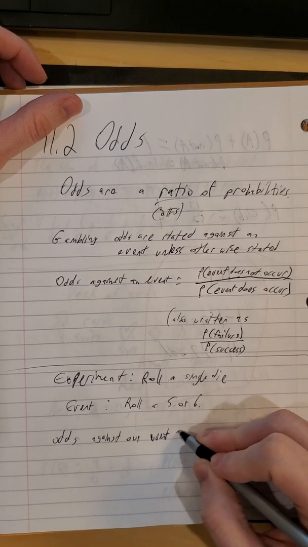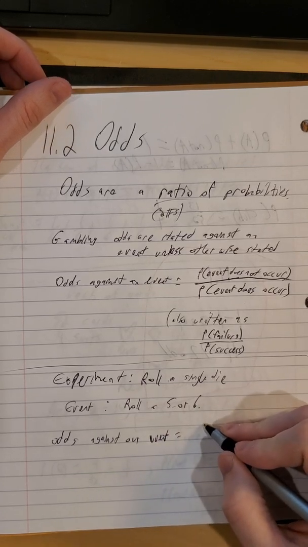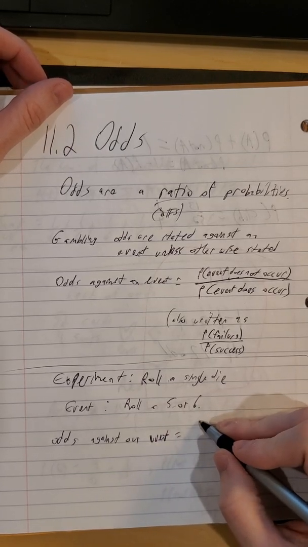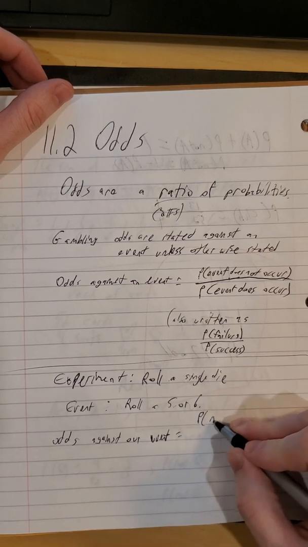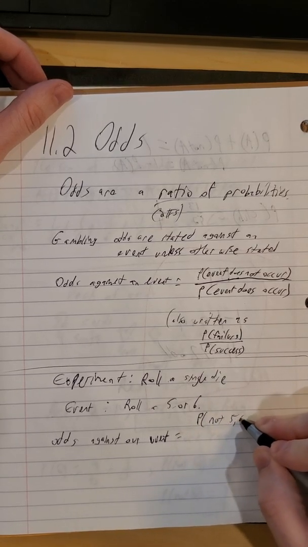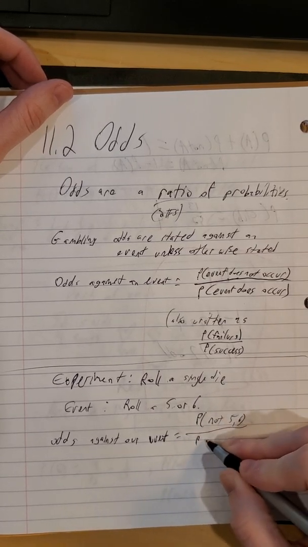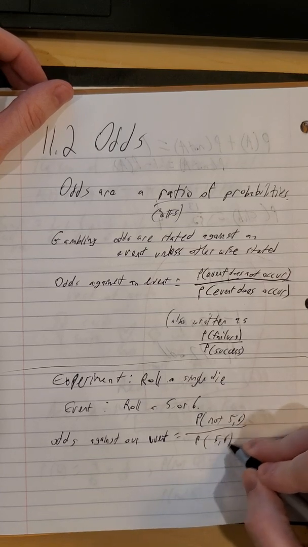Then the odds against our event would be the probability that we do not roll a 5 or 6 to the probability that we do roll a 5 or 6.